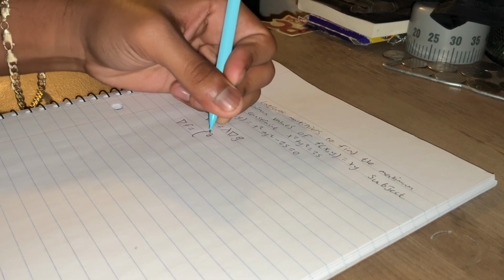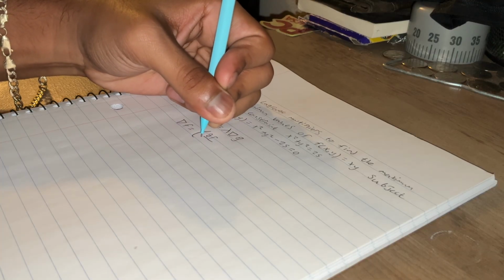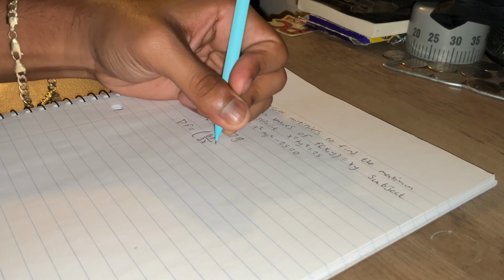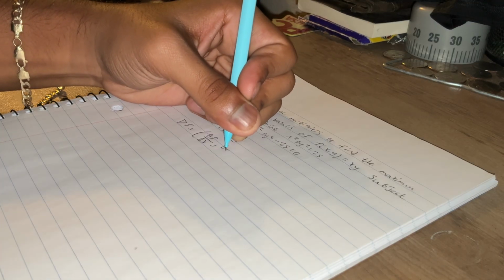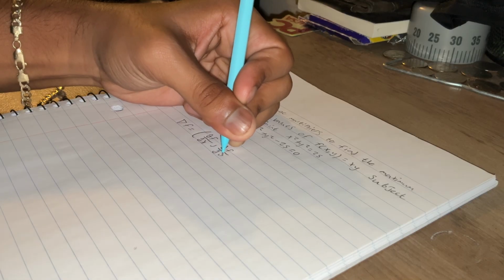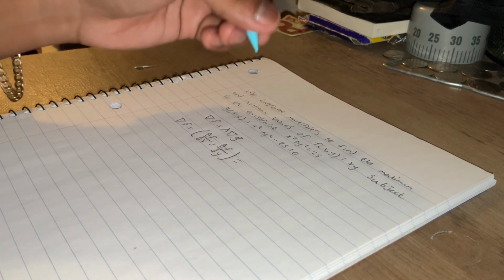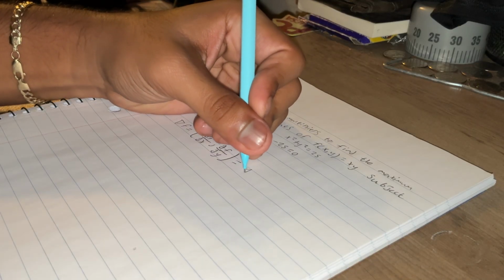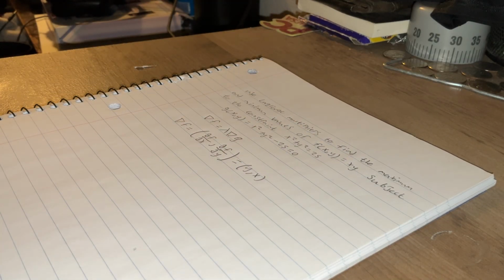I'm not sure how to write the symbol, but I write it like that. The gradient of f equals our original coordinates, except they're flipped now: y, x. That's what I have.